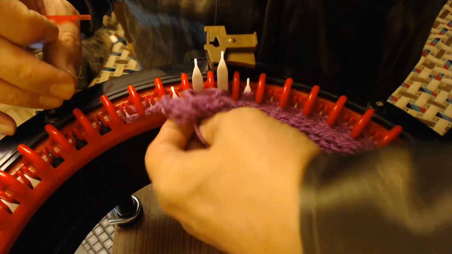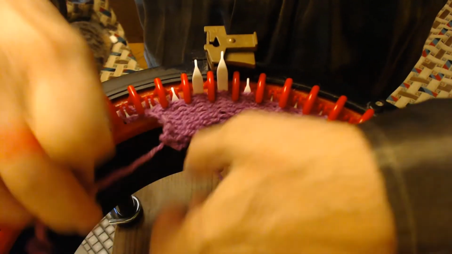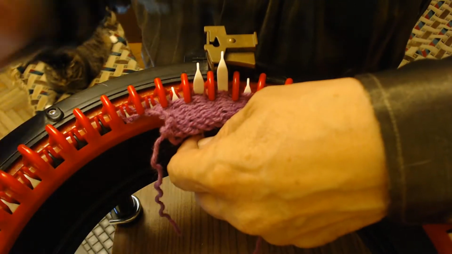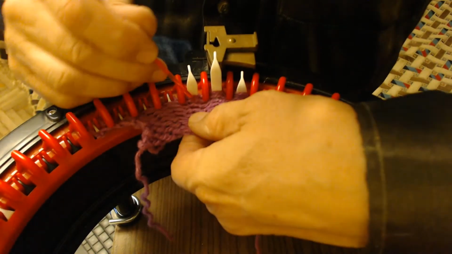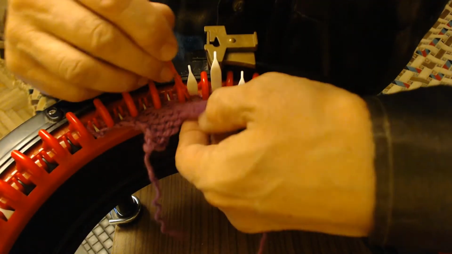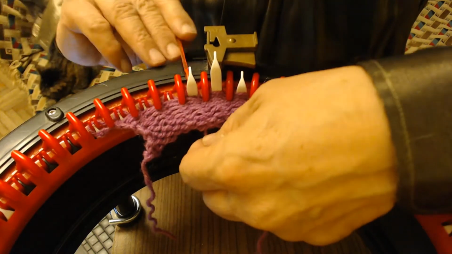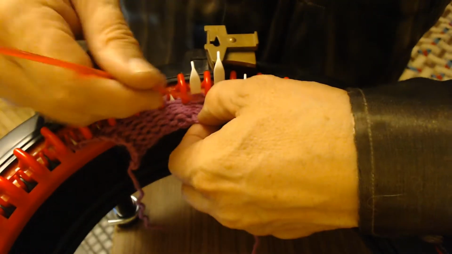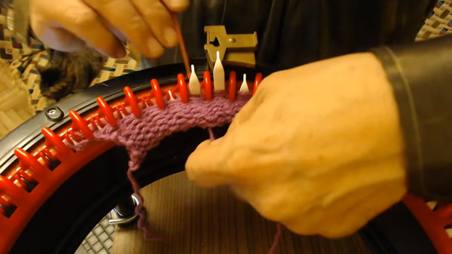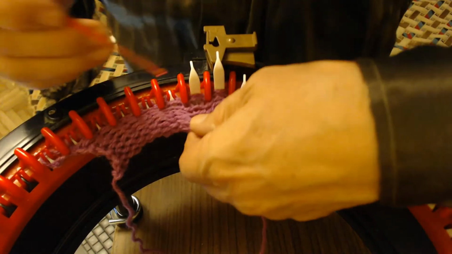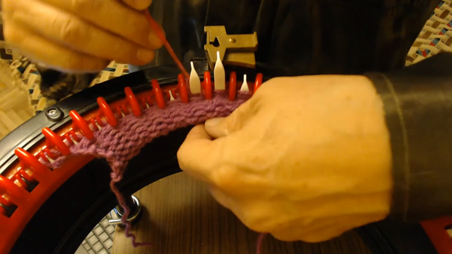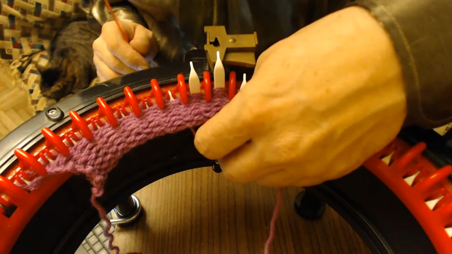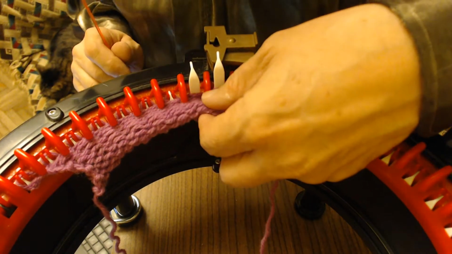The wrong strand. So I go through the whole row.